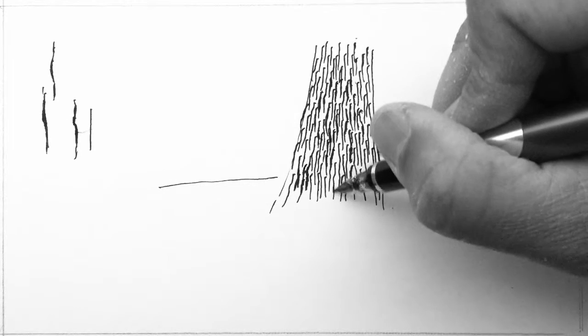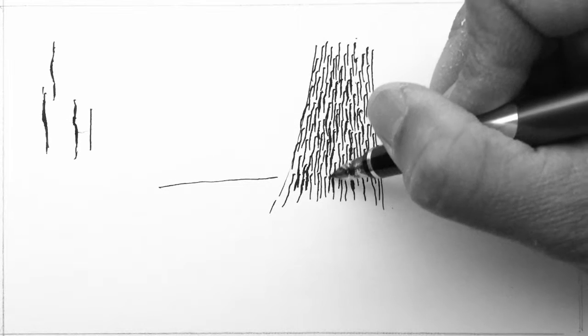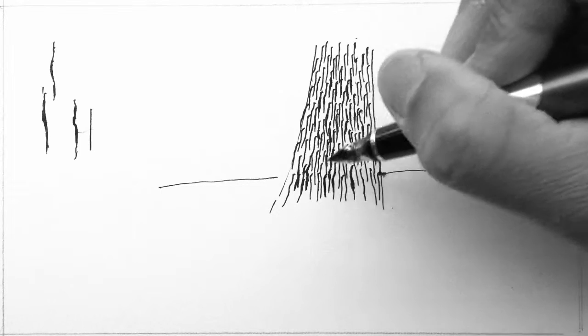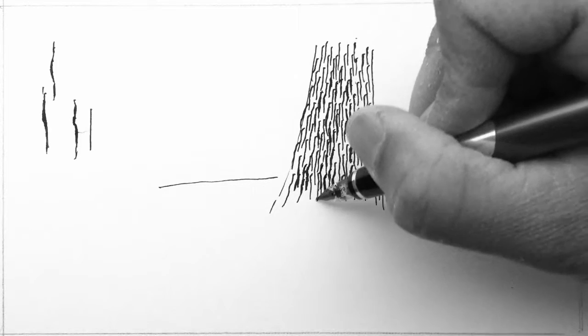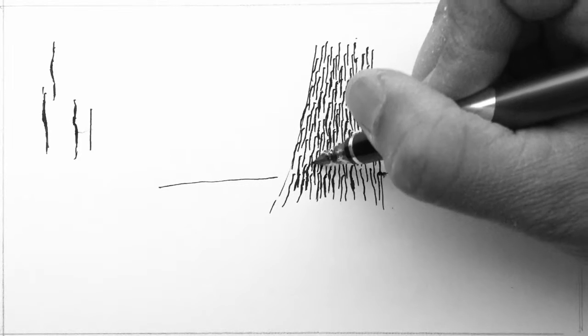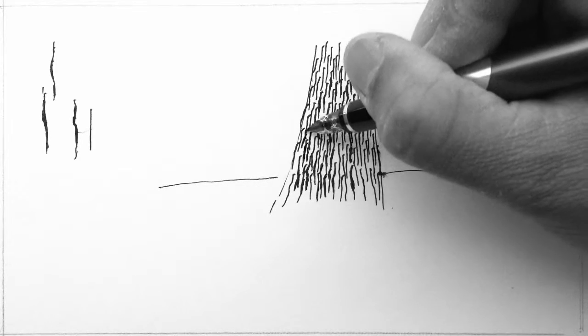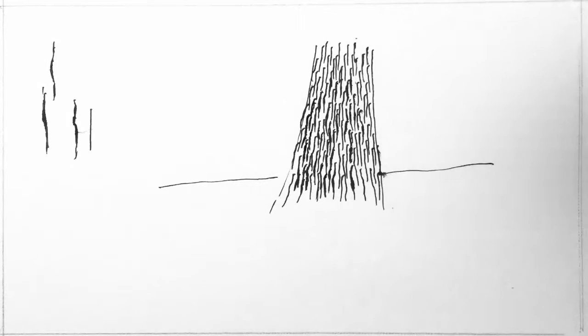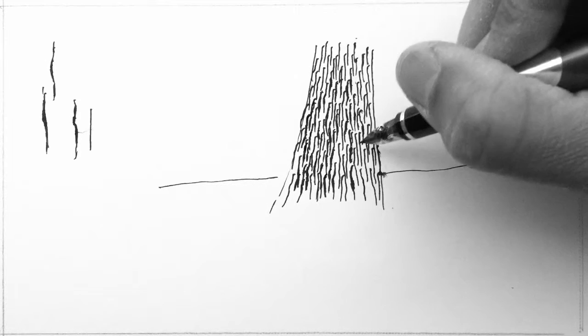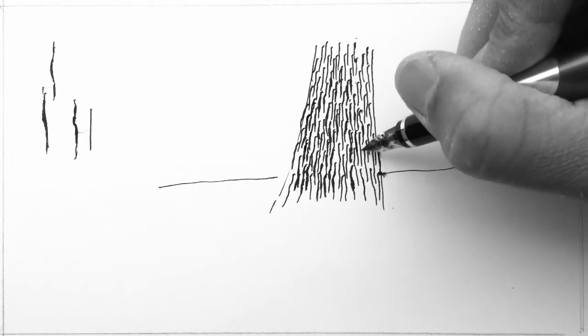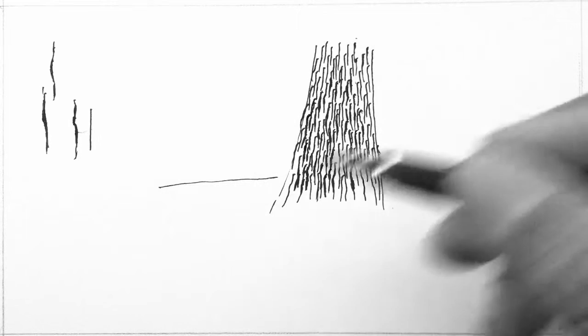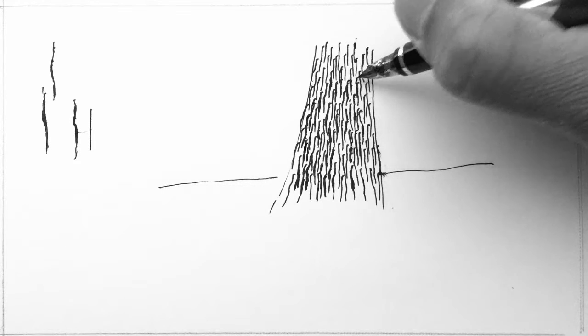So as you can see, what I'm doing now is simply darkening these lines a bit in the center, and this is starting to look like a small groove. So this is acquiring a feel of a bark that has these small grooves in its surface. So there we have it. This is how you can easily draw a kind of bark. This is a very common bark. This is the kind of bark that you will find on ash trees, and sometimes on maple trees.